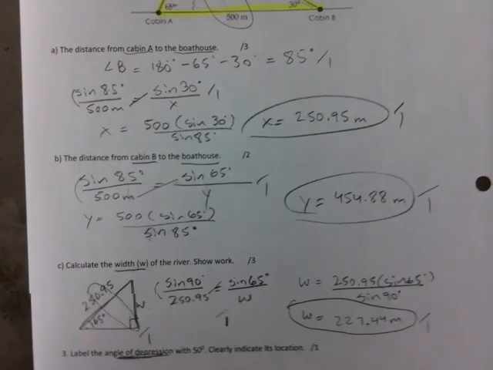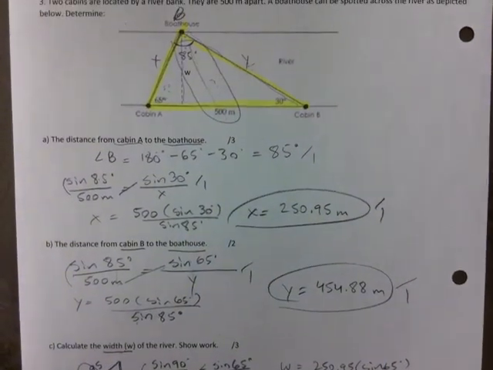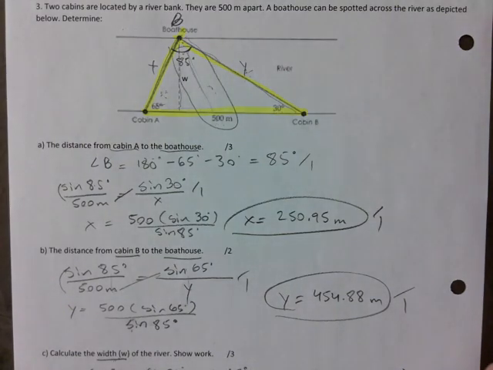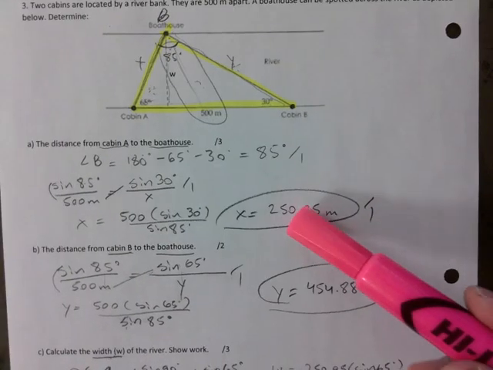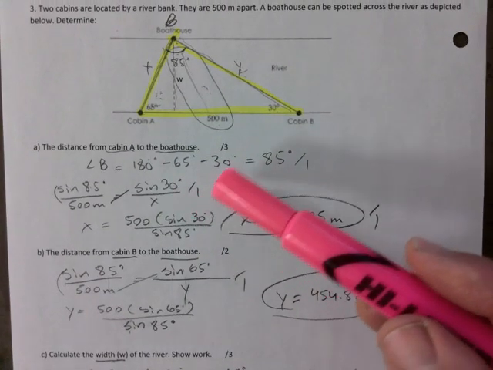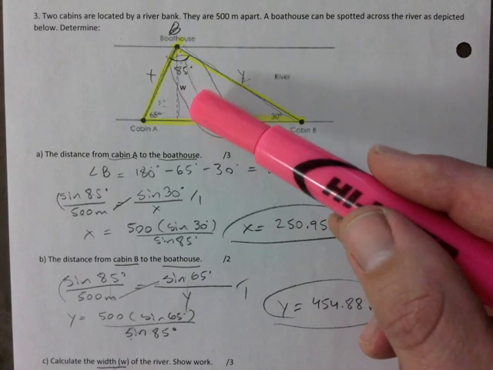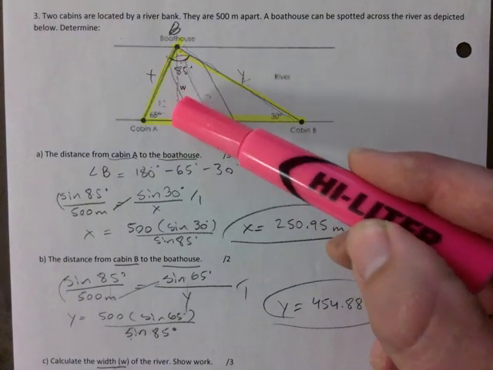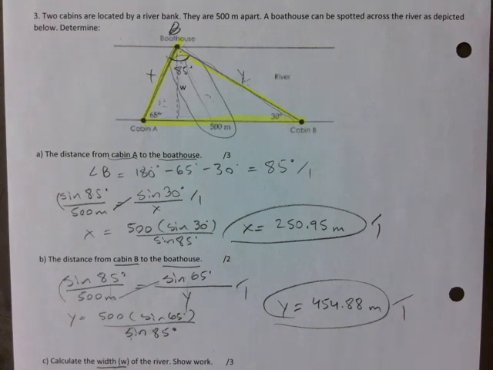Next page. The boathouse. This had to do with the height, but the first two are literally what we've been doing all along. So remember, when you have a dashed line, forget about the dashed line at first.